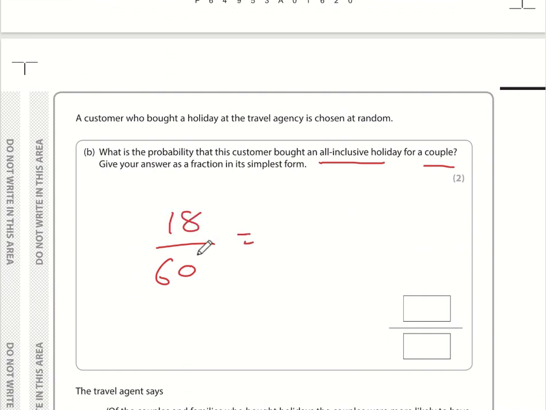Now we've got two even numbers, so this fraction can be simplified by dividing top and bottom by 2. So that's 9 over 30. Both of these numbers are multiples of 3, so we can divide top and bottom by 3. 9 divided by 3 is 3, and 30 divided by 3 is 10. So the probability is 3/10.